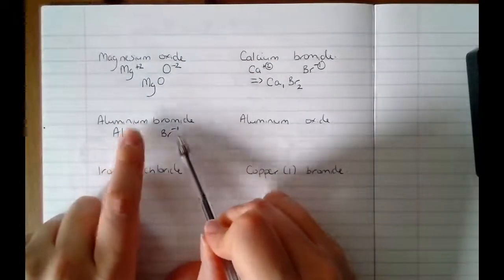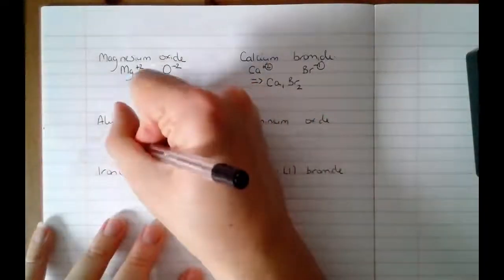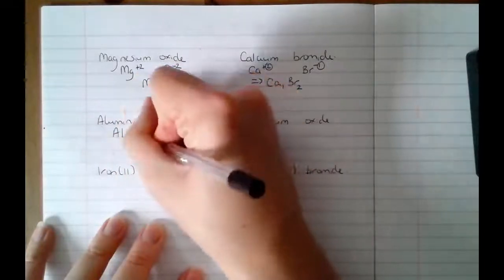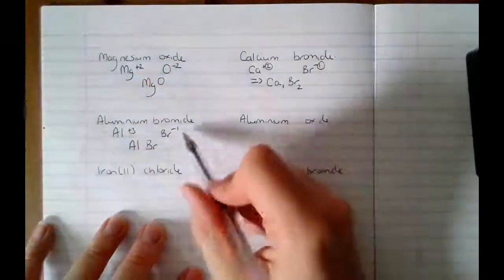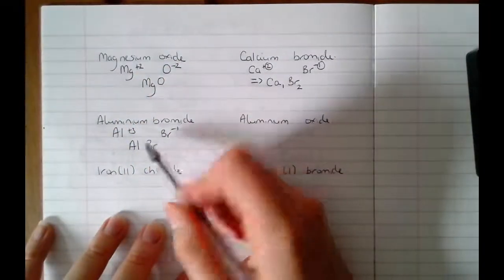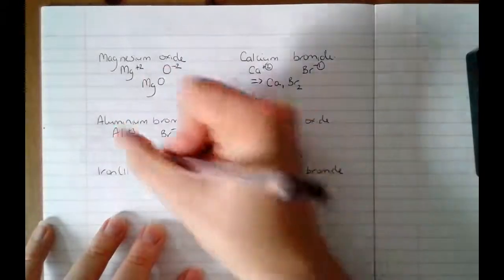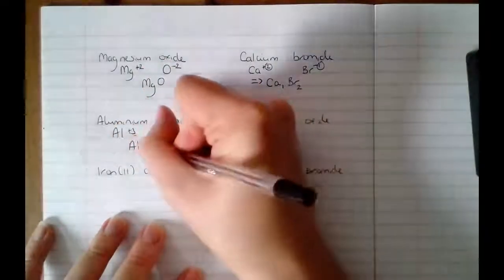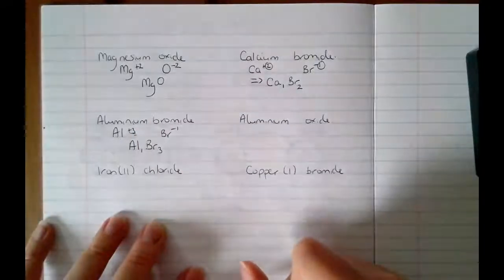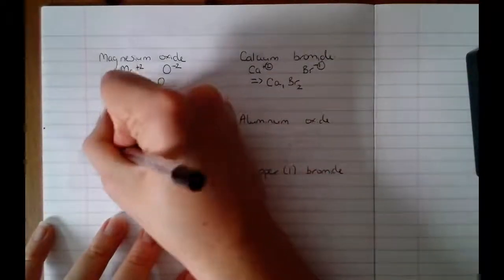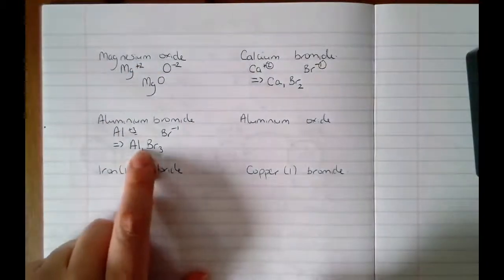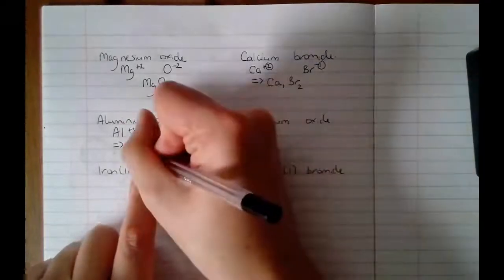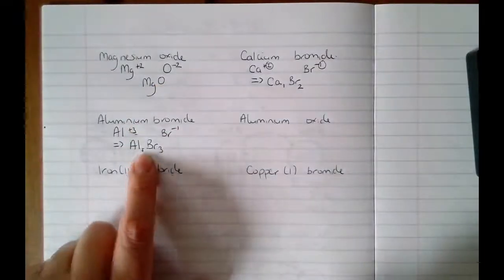Again, you'll see that these do not cancel each other out, which means I need to cross over the numbers. I write down the AlBr. The 1 next to the bromide ion comes down here next to the aluminium. The 3 from the aluminium comes down here next to the bromine, and I get AlBr3. Again, I'm not bringing the plus and the minus down, I'm just bringing the numbers, and you don't actually need to bring that number 1.